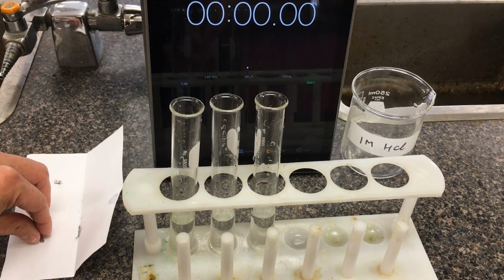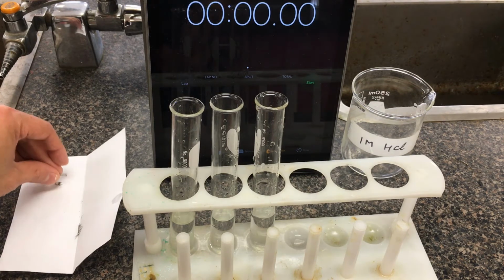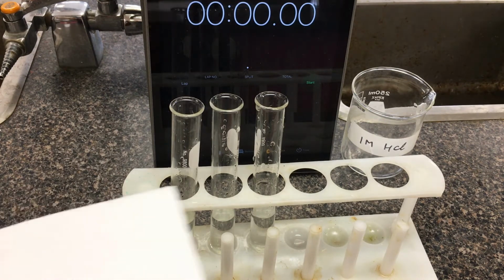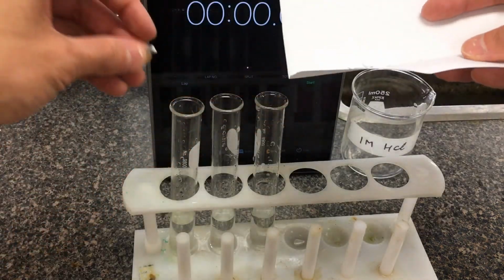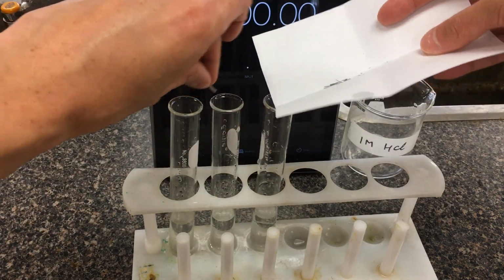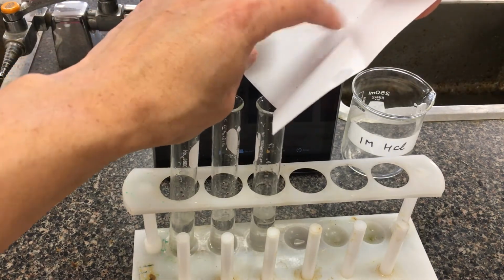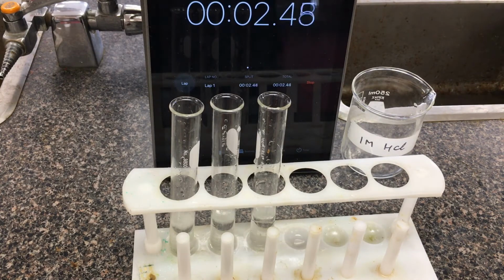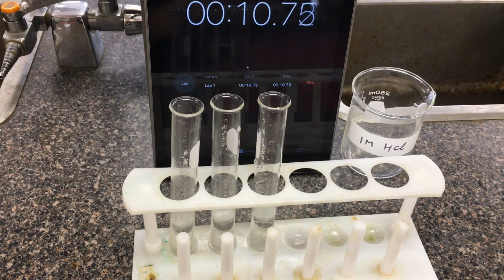So I'm just going to grab the flat piece here, grab the rolled. For the slivers here, I'm just going to pour them in using this piece of paper. So again, let's go 1, 2, 3. So exactly the same reaction, but we're just trying to examine the effective surface area.